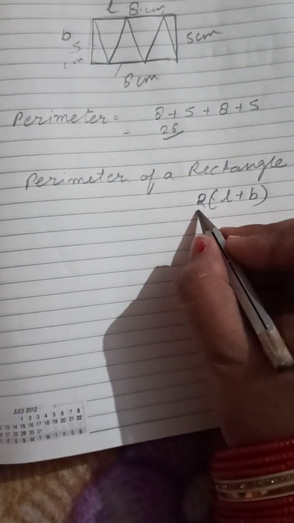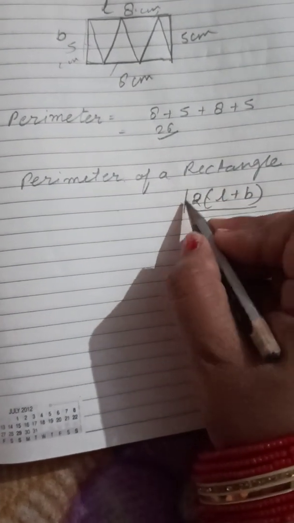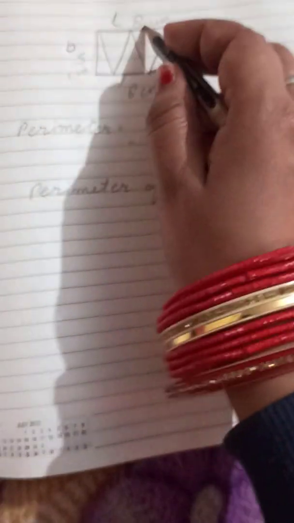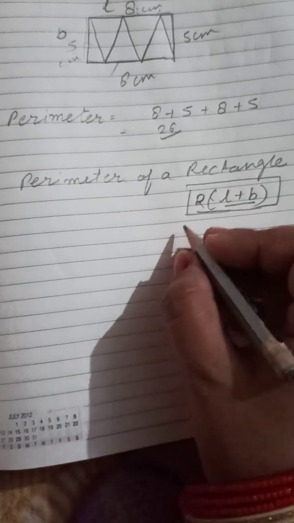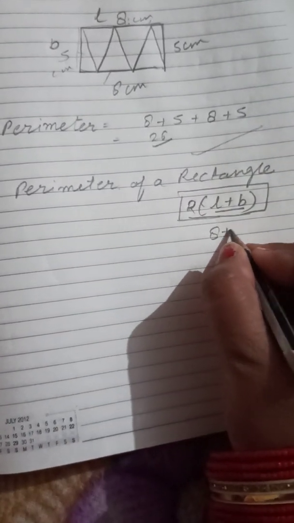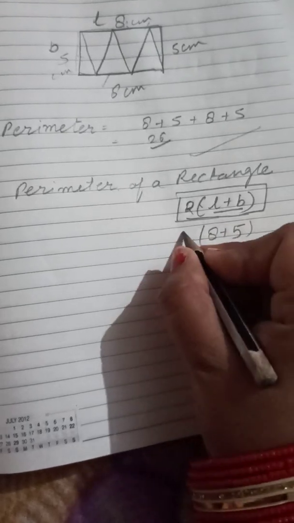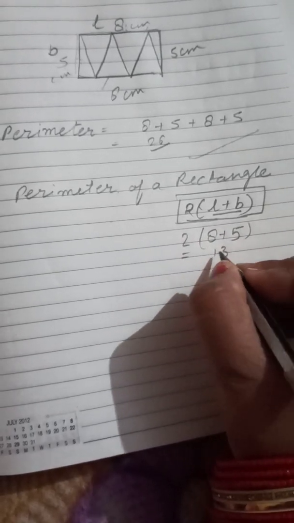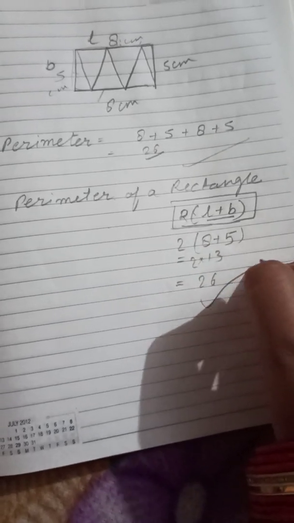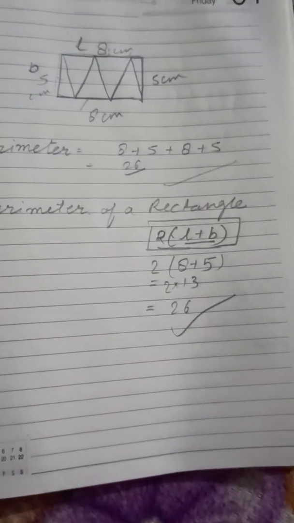So whether we add the sides 4 times or simply add two sides and multiply, 8 plus 5 is 13, multiplied by 2 is equal to 26. This is how to find the perimeter.